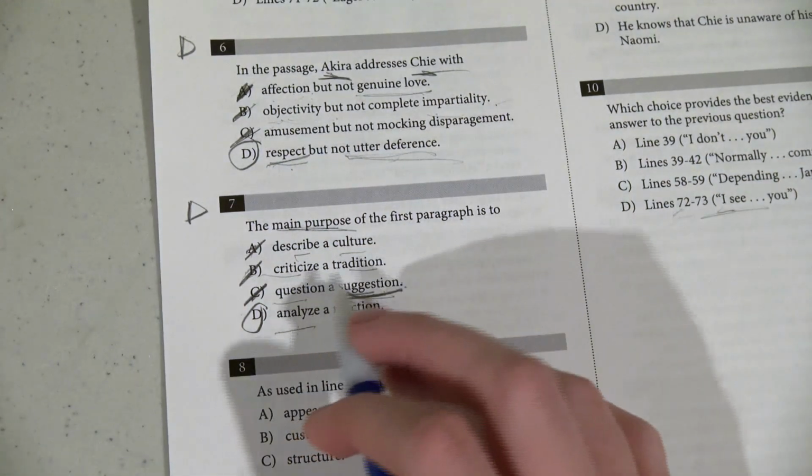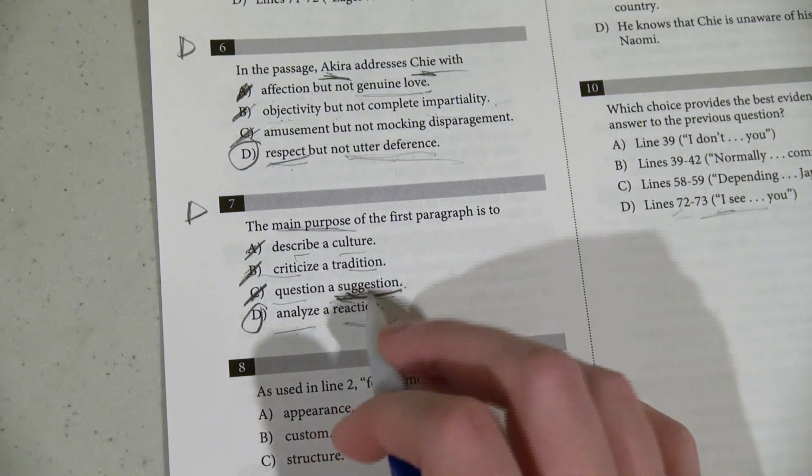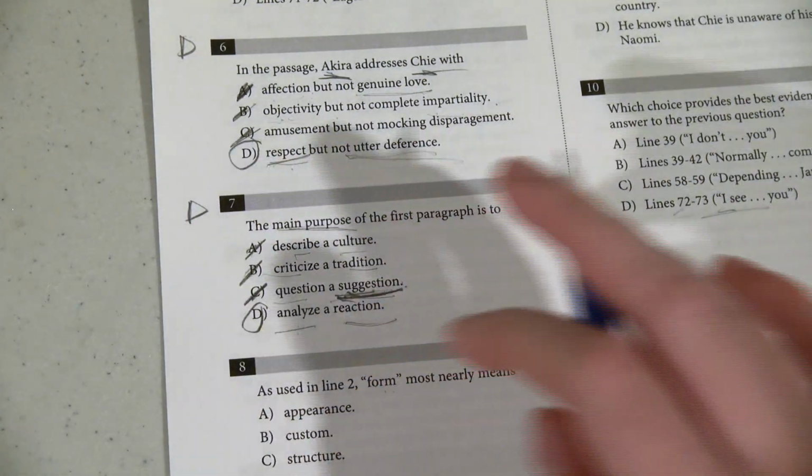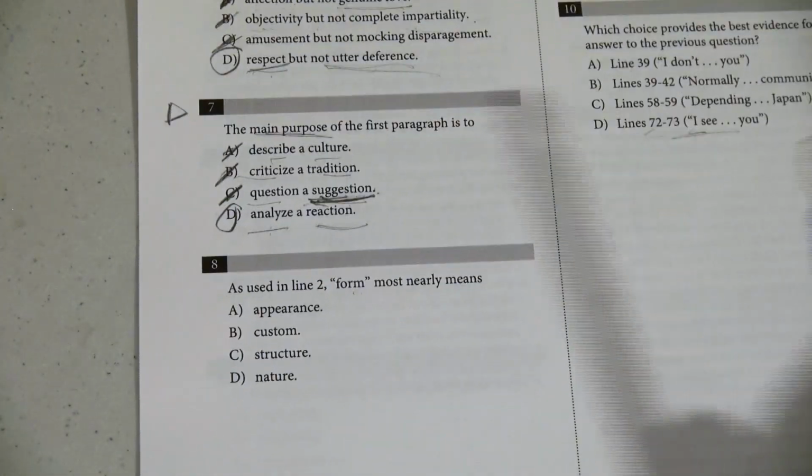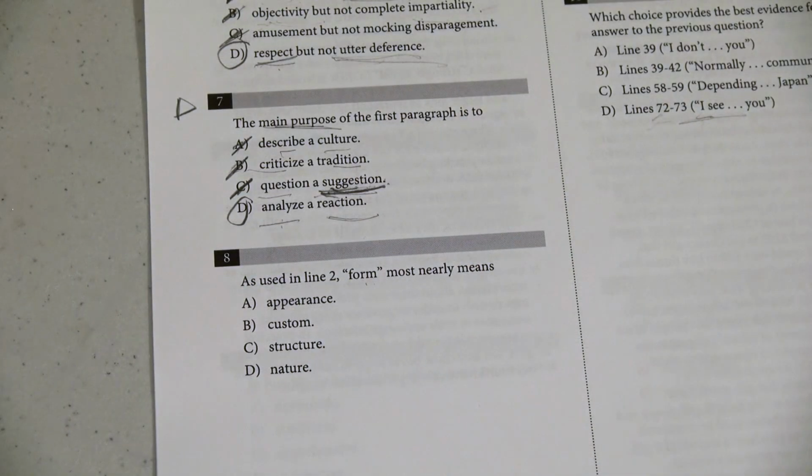Again, I'm pretty sure I got this one wrong because I didn't read the word suggestion or fully comprehend it the first time I was taking this. So yeah, be careful about that. All right, another vocab one.